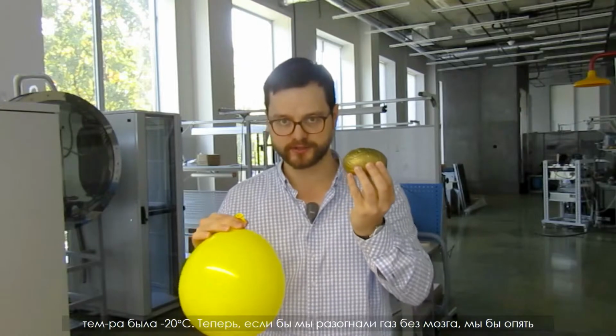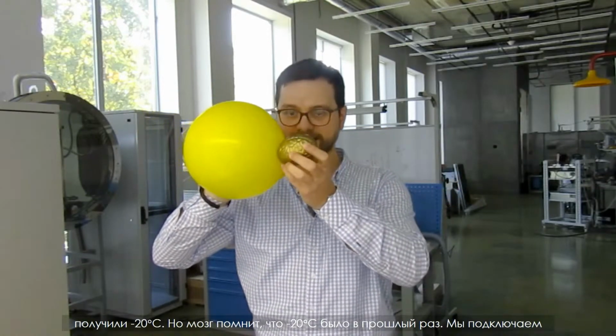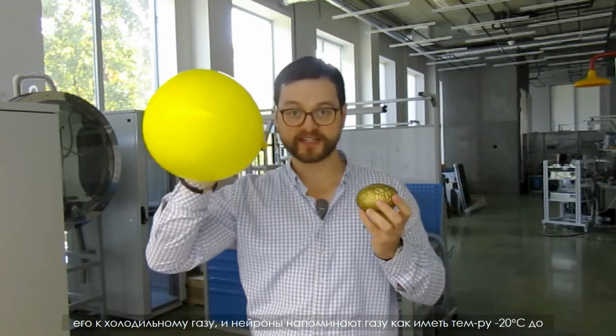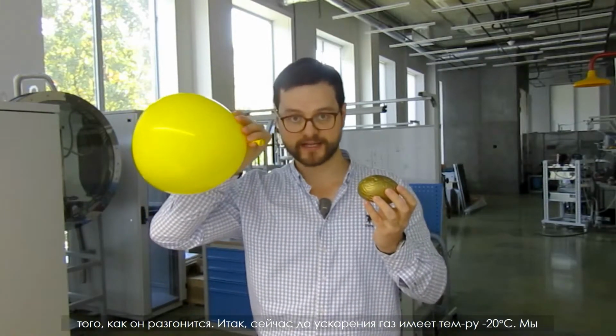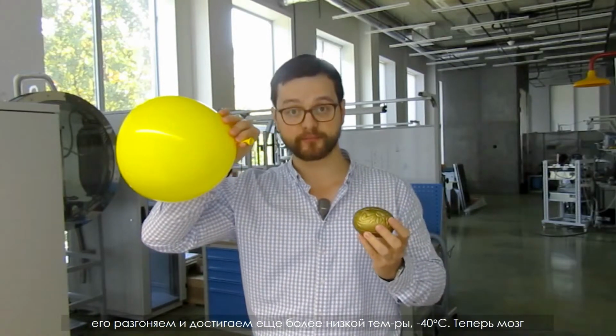So let's say the first time the negative temperature was minus 20 degrees Celsius. Now if we accelerate the gas without the brain, we will again obtain minus 20. But the brain remembers that minus 20 was the last time. We connect it to the refrigerant gas, and the neurons remind the gas how to be minus 20 before it accelerates. So now, before the acceleration, the gas has minus 20. Now we accelerate it and obtain an even lower temperature, minus 40.